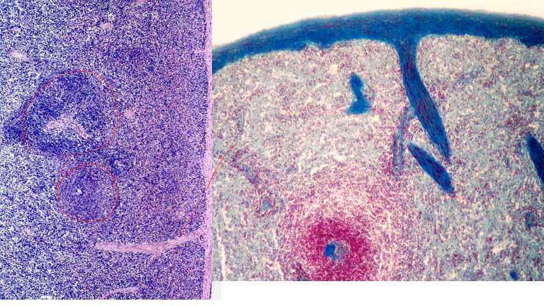So here on the right we have a trichrome stain. We have our capsule, our trabeculae, and our white pulp, and then we have red pulp in here with lymphocytes surrounding it.